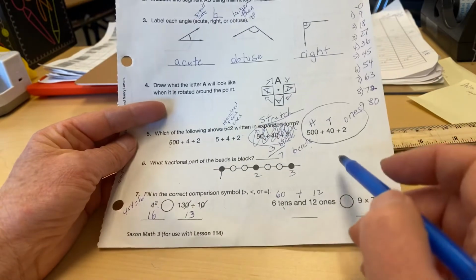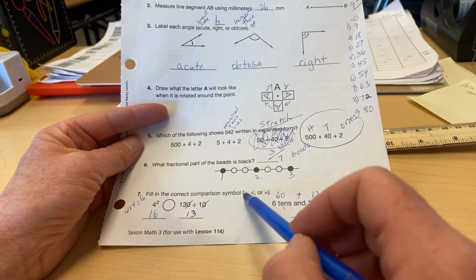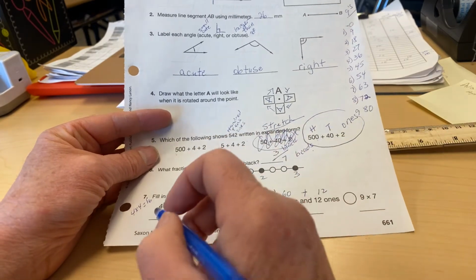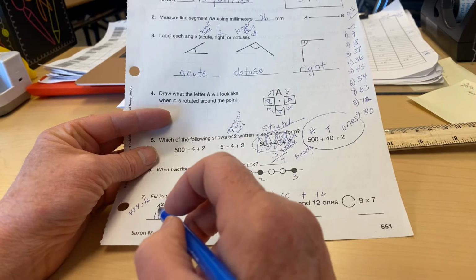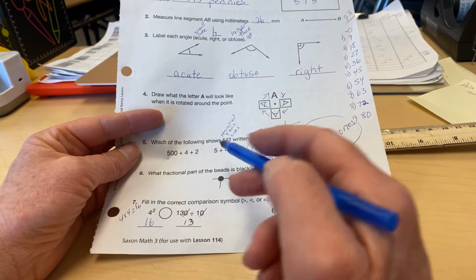Last part, we're almost done. Fill in the correct comparison symbols. We have greater than, less than, or equal sign. Okay, so here we go. Remember, that's like the alligator. So we have 4 squared. 4 times 4 is 16.